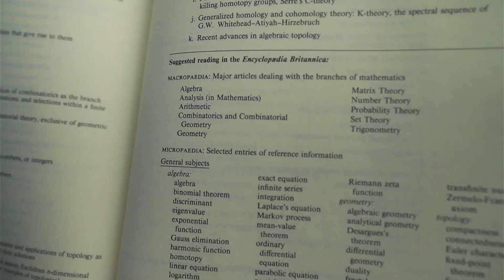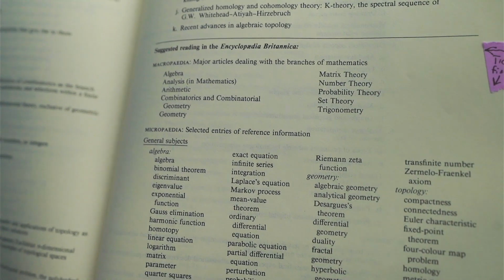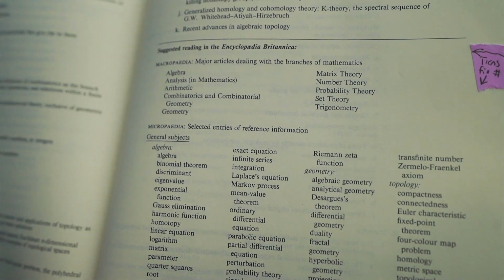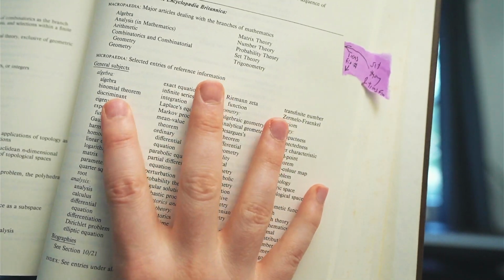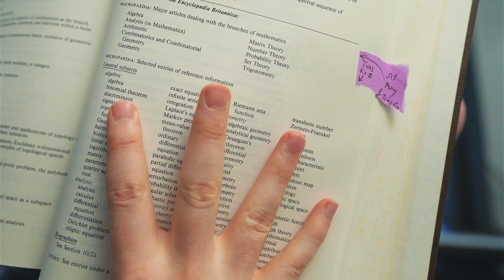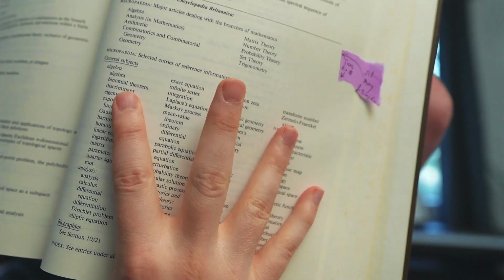So you see here under Macropedia, set theory is one of the options. And there's also a reference in the Micropedia here to transfinite number. So we'll look that up as well. So this is the Macropedia.